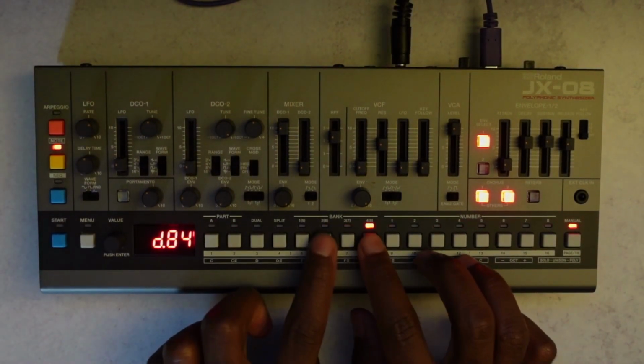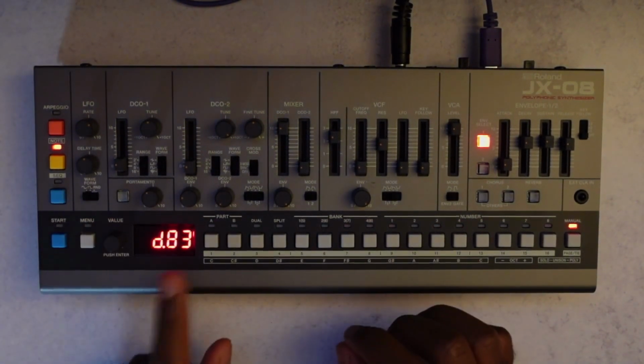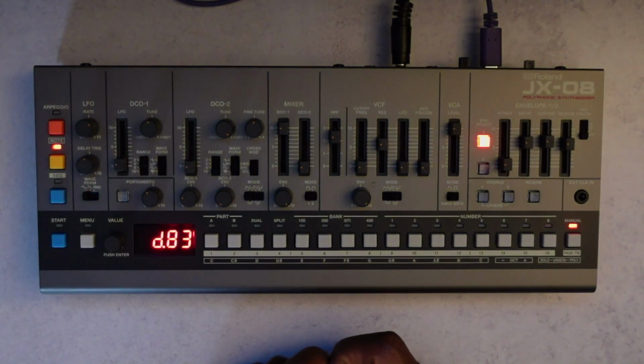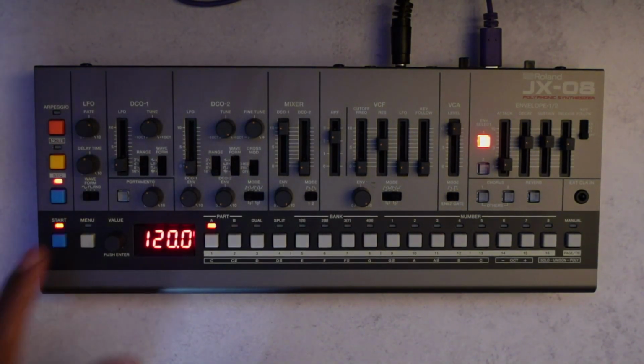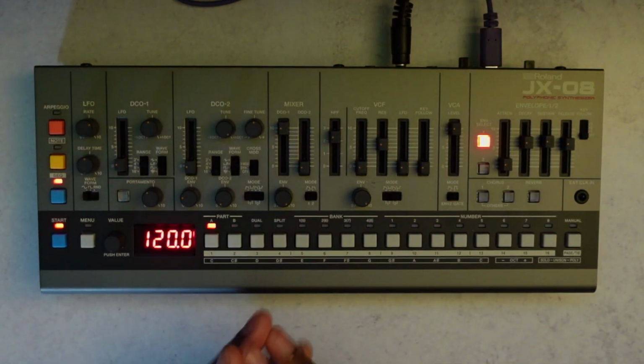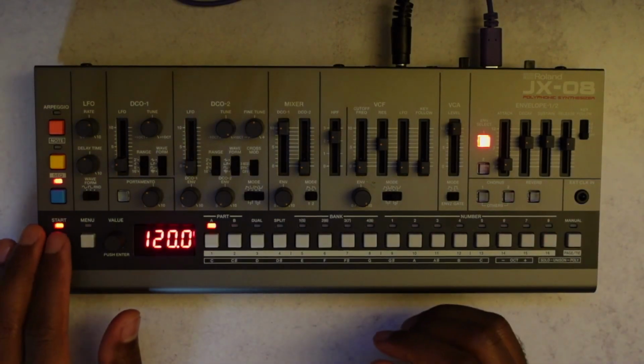Actually no, that's not empty. Okay, there we are. D83. Okay, so we have an initial patch and an initial pattern. I'm going to go into sequencer mode, hit start. Sequencer runs, nothing plays. Good.